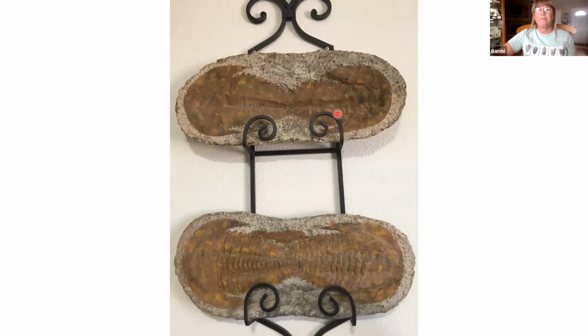This is a rare trilobite I have that's twofold. So it's 2 trilobites. They almost look hooked together by their tails, or pygidiums. And this is the other half of this. Is that amazing? This and this, they fold up together, top and bottom, fully intact trilobites from Morocco.